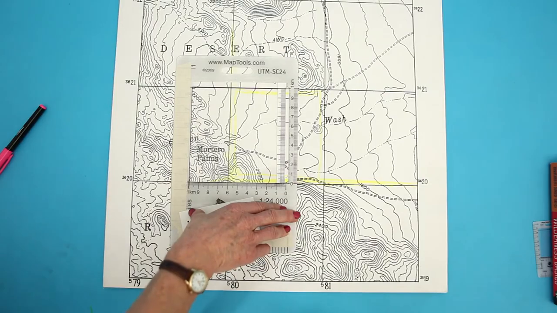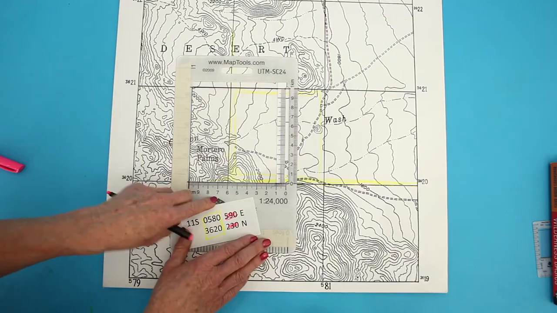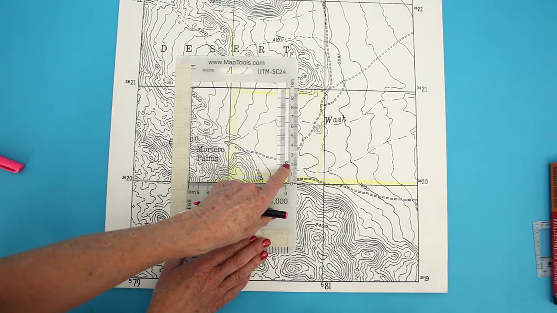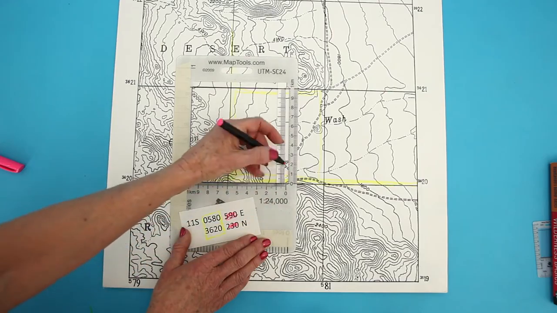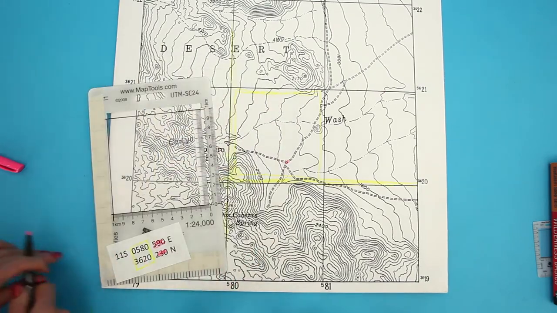Now follow the numbers up the cutout slot to 230 meters north. This is 0, this is 100 meters, this is 200 meters, and each of these little lines are 10 meters. So this is 200 plus 10 meters, 200 plus 20 meters, and here's 230. Mark your map there. That's where your friends are meeting you.